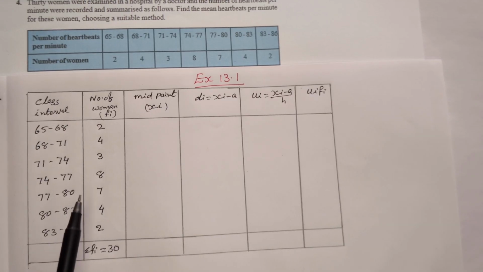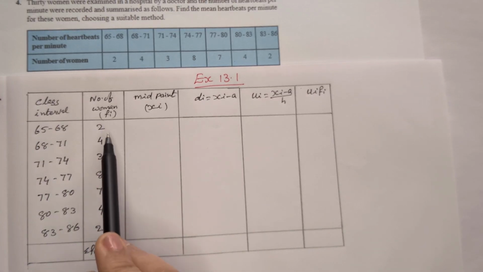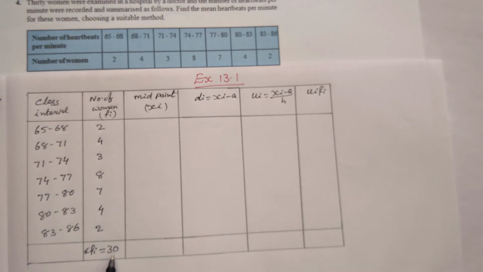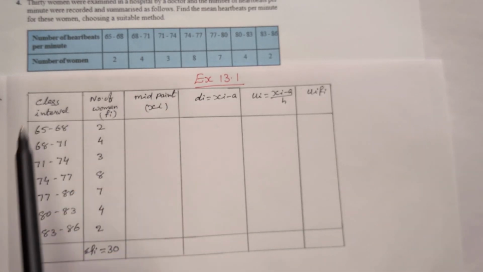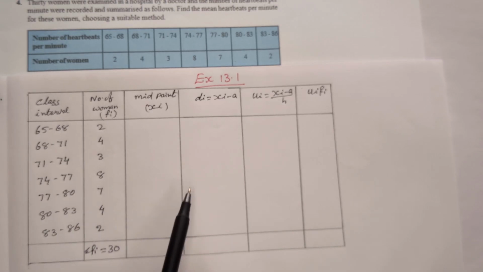Question number 4. 30 women were examined. That means the number of women is 30, sigma Fi; just add all the frequencies, we will get 30. Examined in a hospital by a doctor, and the number of heartbeats per minute were recorded and summarized as follows. Find the mean heartbeat per minute for these women, choosing a suitable method. So we can use the step deviation method, which is easy for calculation work.